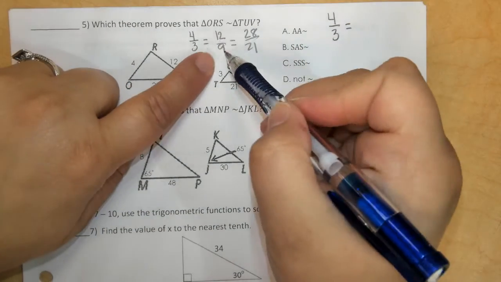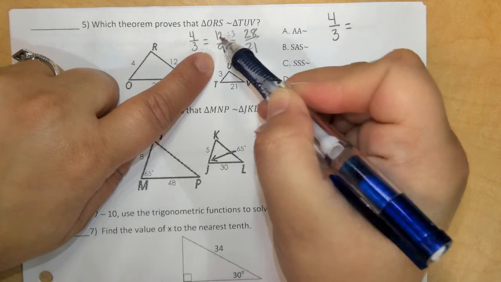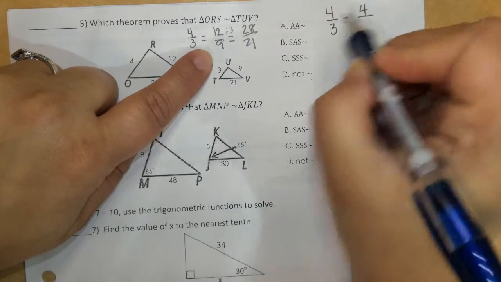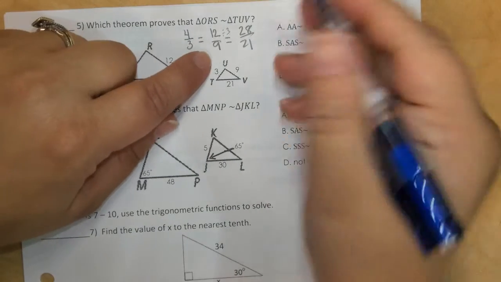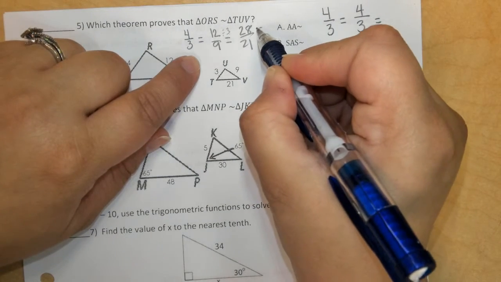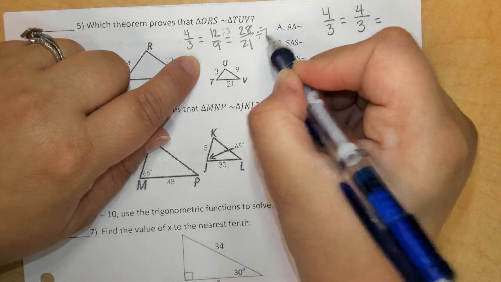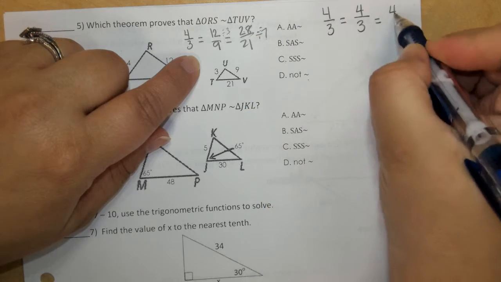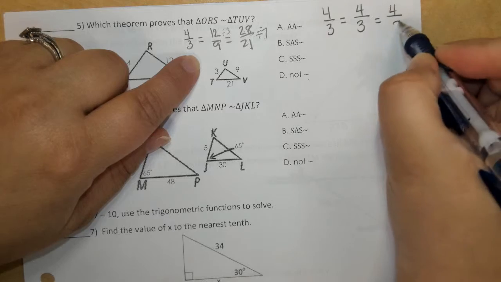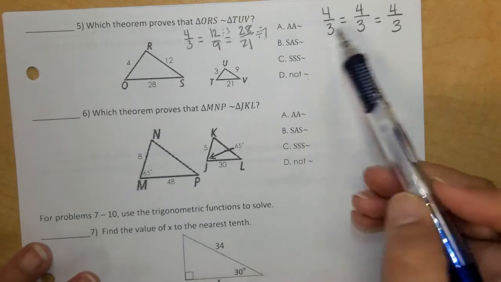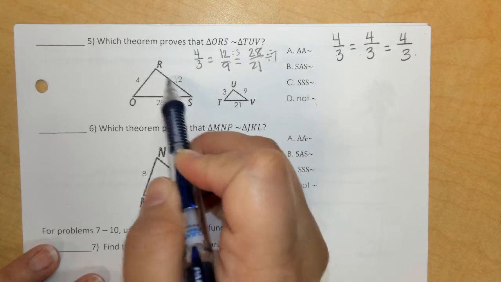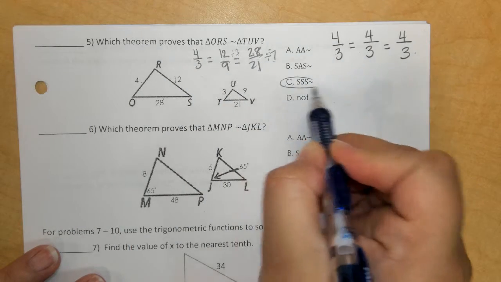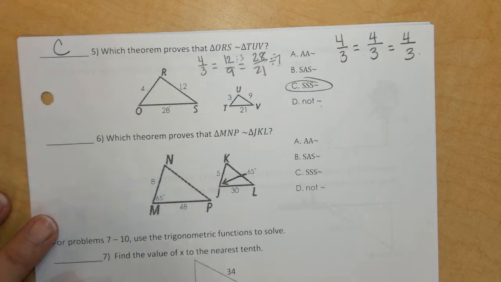Okay, 12 and 9, we can divide both of those by 3. So 12 divided by 3 is 4, 9 divided by 3 is 3. So far so good. Okay, 28 and 21 can divide by 7. So 28 divided by 7 is 4. 21 divided by 7 is 3. So since all the sides are proportional, this would be a side, side, side. We compared 3 sides. So C.